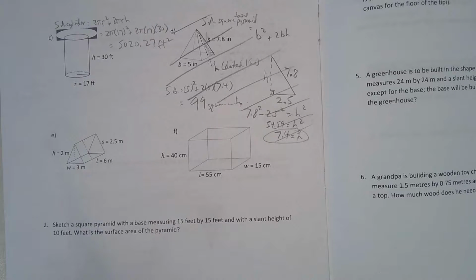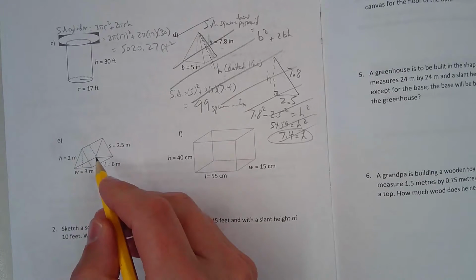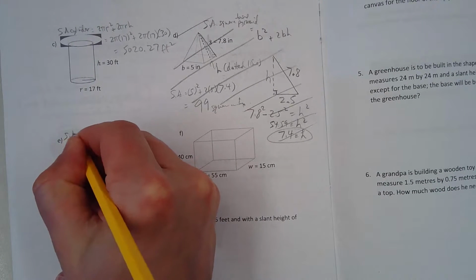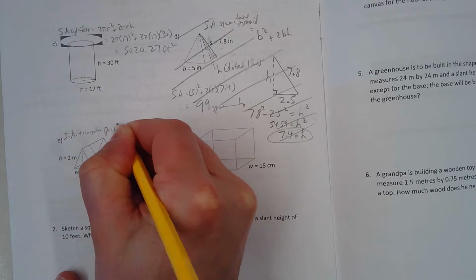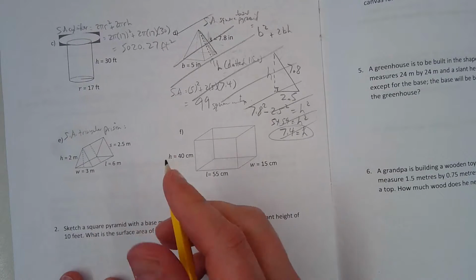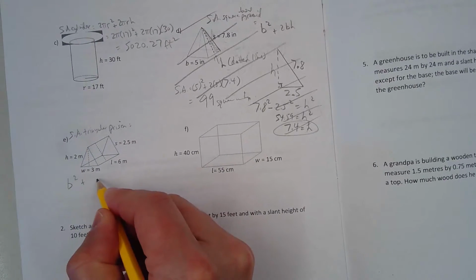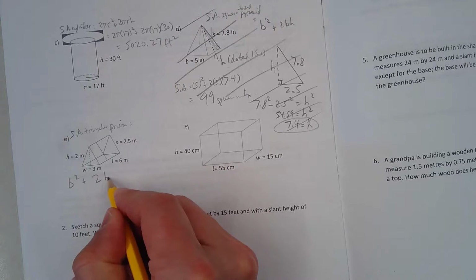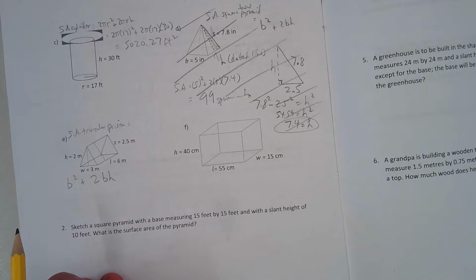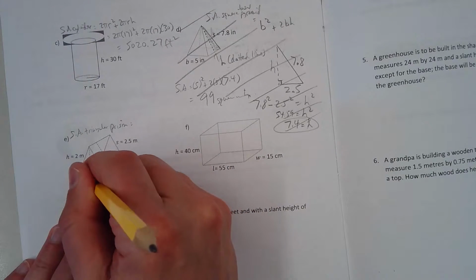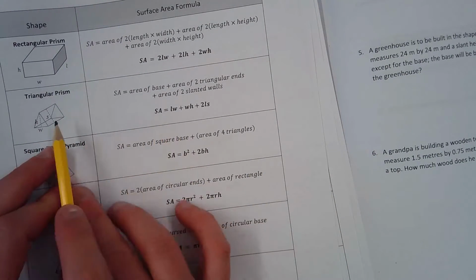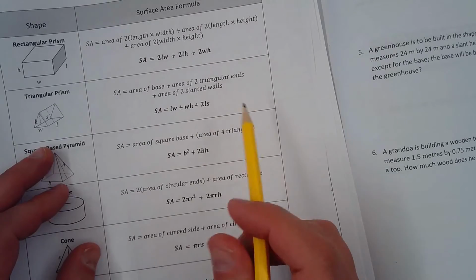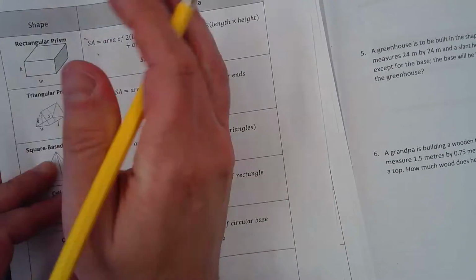So let's do this one. This is a triangular prism. And the formula for that was b squared plus 2b times h. Nope, I'm writing down the wrong one. That is the wrong formula. Looking at the sheet, there it is, triangular prism. Basically, they're all rectangles, and then 2 triangles on the ends.